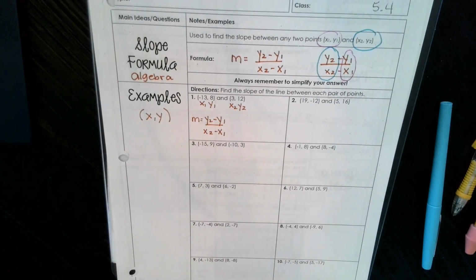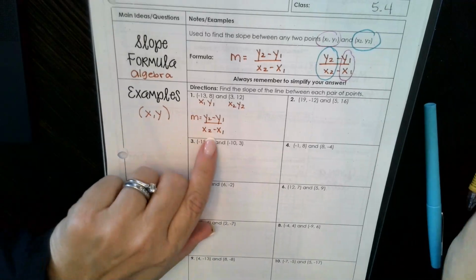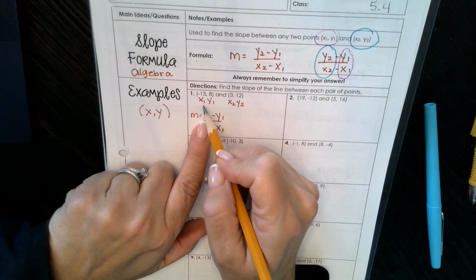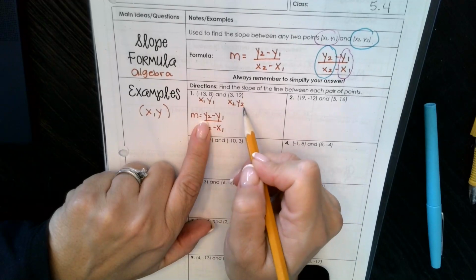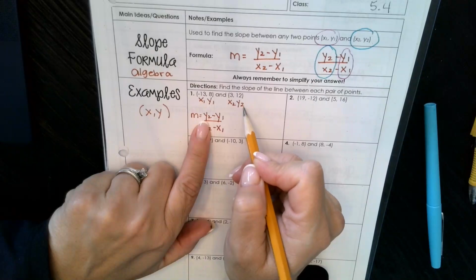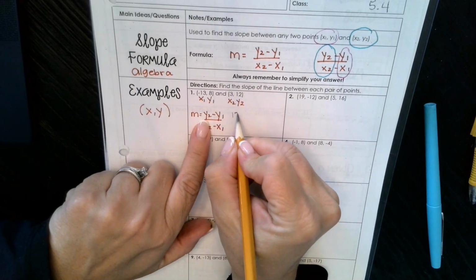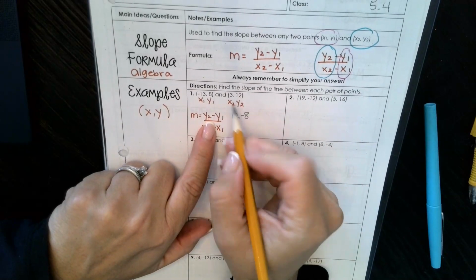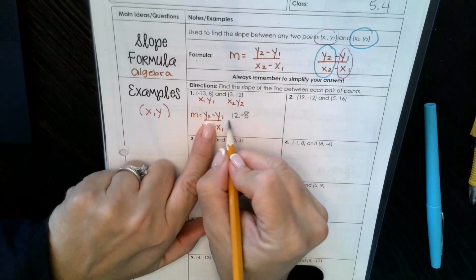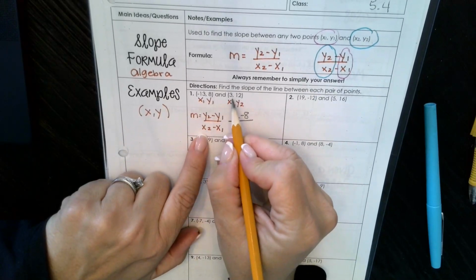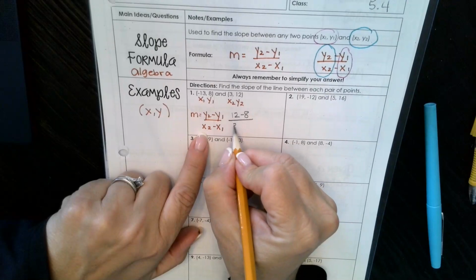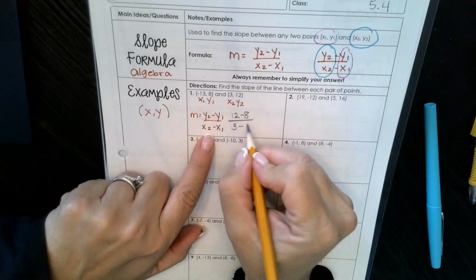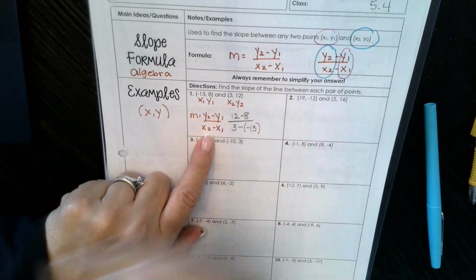Okay, and now I'm just going to plug this all in. So my y2 value is this one. That's why if you label your points xy, it makes it super easy because we just plug it in. So this becomes 12. So y2 is 12 minus y1, which is 8. Now this goes over my x2 value. My x2 value is 3 minus my x1 value. My x1 value is negative 13.